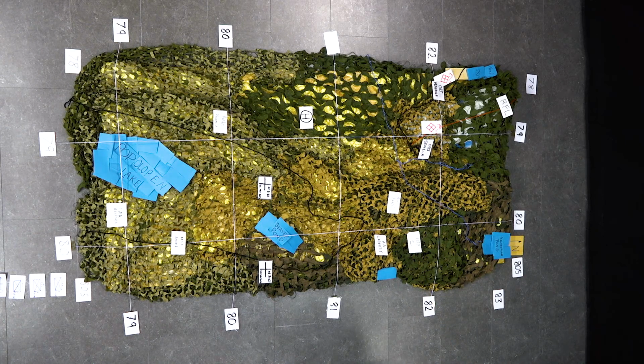Target blocks. First platoon, your target blocks are Alpha Bravo 3150 through 3199. Second platoon, Alpha Bravo 3200 through 3249. And third platoon, Alpha Bravo 3250 through 3299.